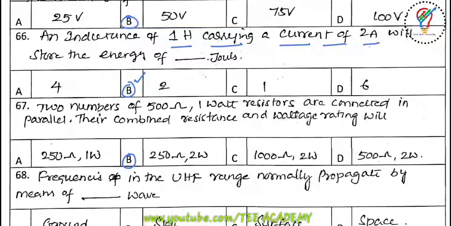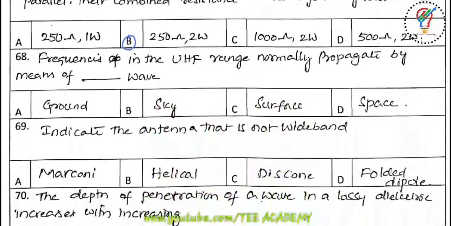Okay, next question. These questions are chosen from the communication systems of ECE. The frequencies in the UHF, ultra high frequency range, are normally propagated by means of dash wave. I'll repeat the question. Frequencies in the UHF range are normally propagated by means of dash wave. That is a space wave. So the answer is space wave here.